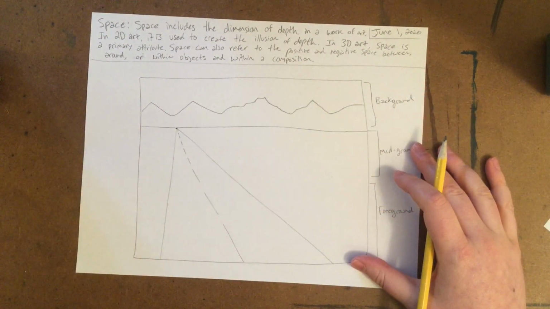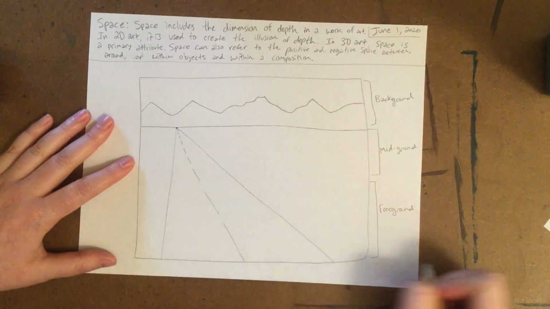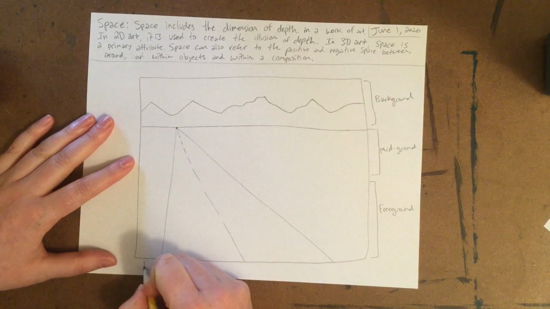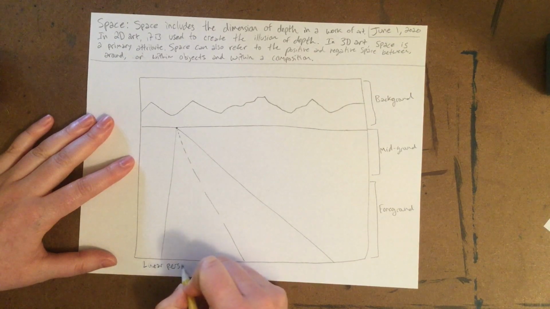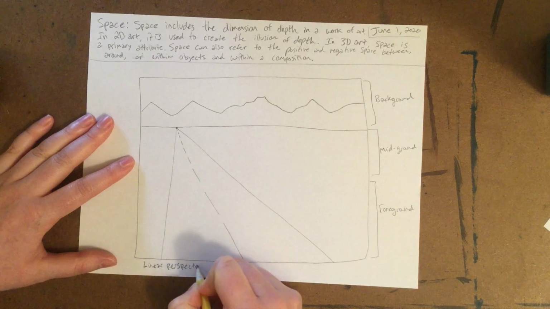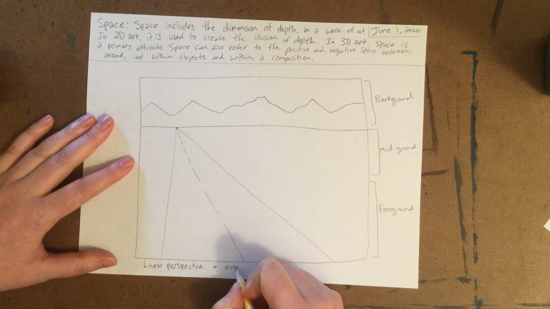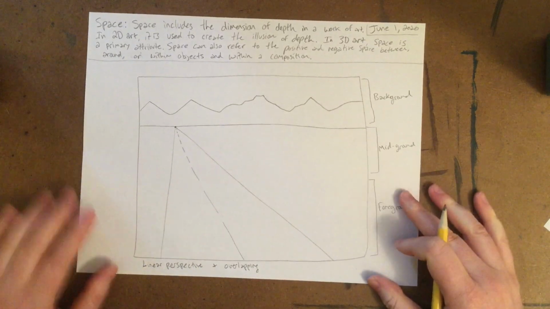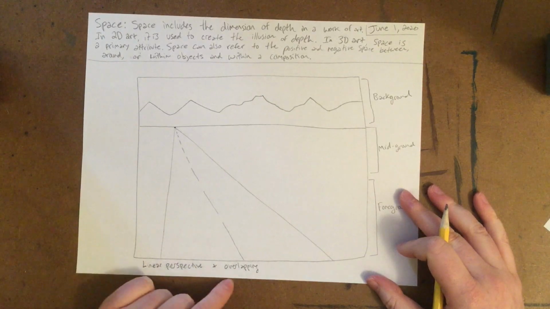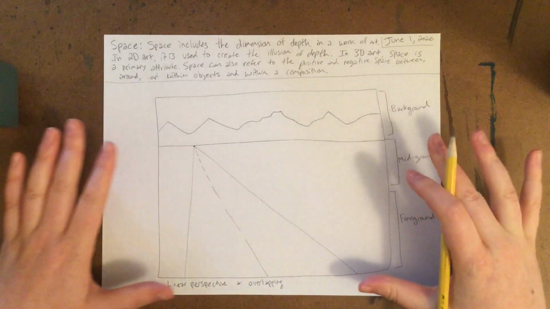And I also want you to write down at the bottom here the 2 different things that you use. So maybe you might write linear perspective and overlapping. So write down whichever 2 different ways of creating space that you use along the bottom here or along the side, totally up to you.